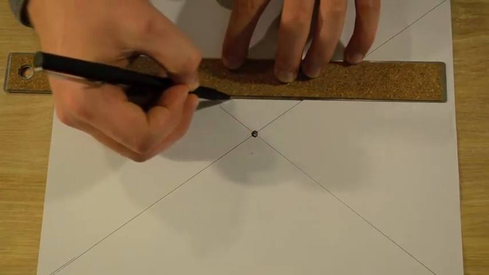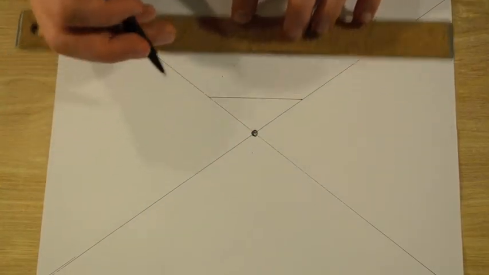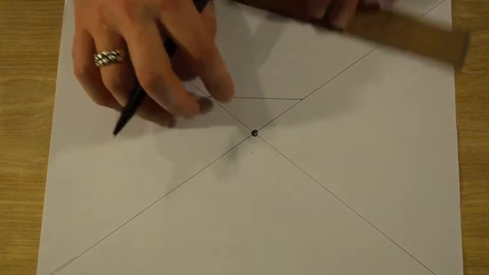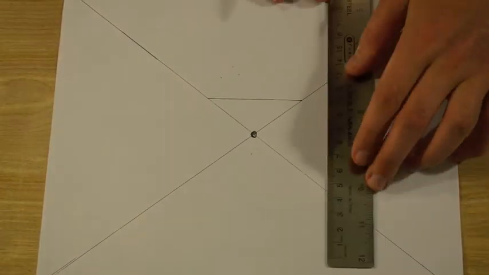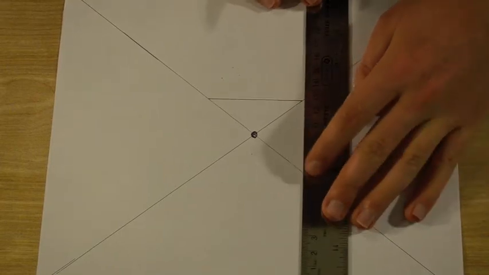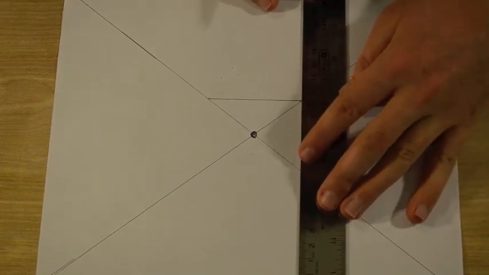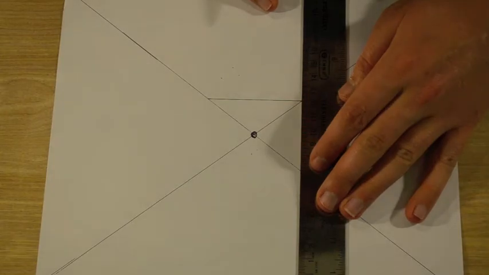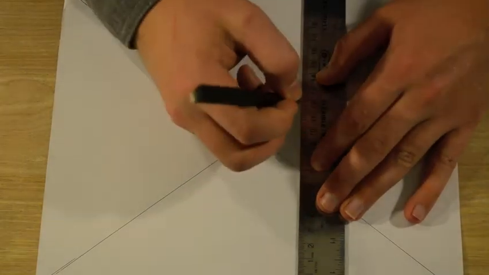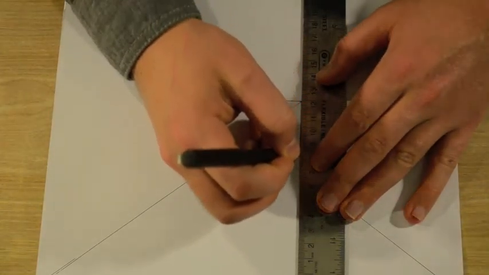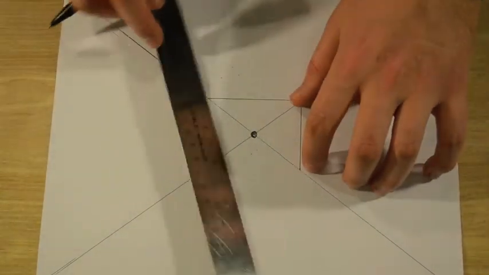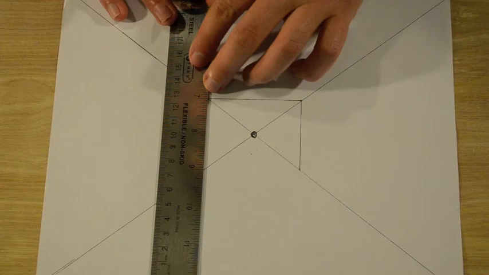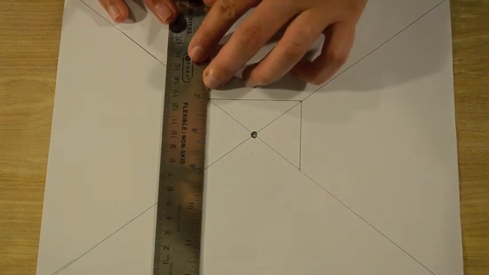So if we do a line at the top, this is where the ceiling meets the back wall. And then perpendicular to that, we're going to do a line going down, and this would be where the side wall meets the back wall. And we'll do another one over here for the other side.